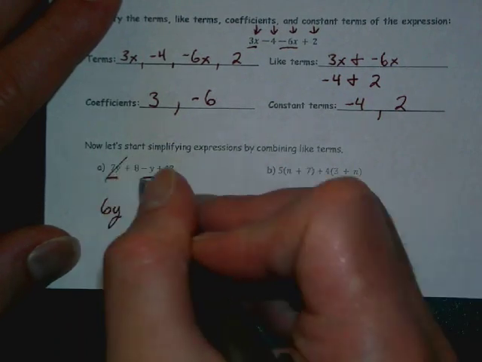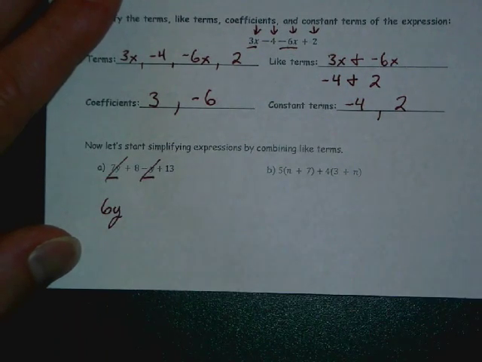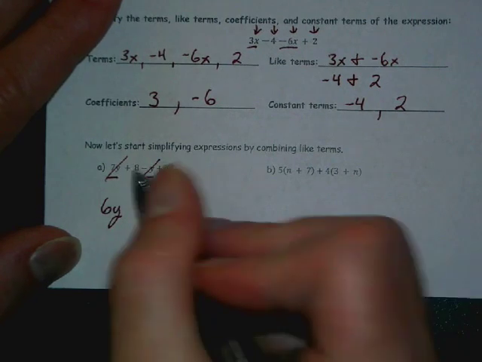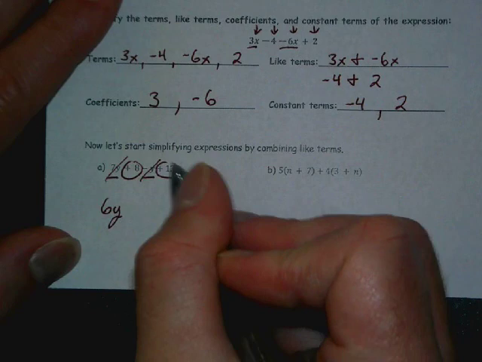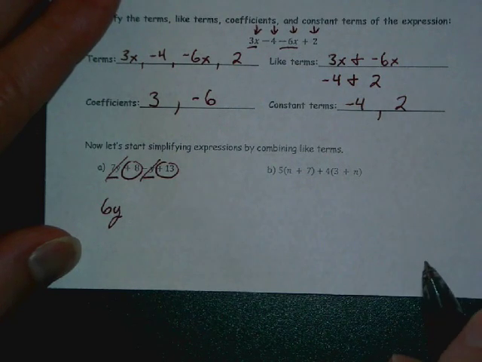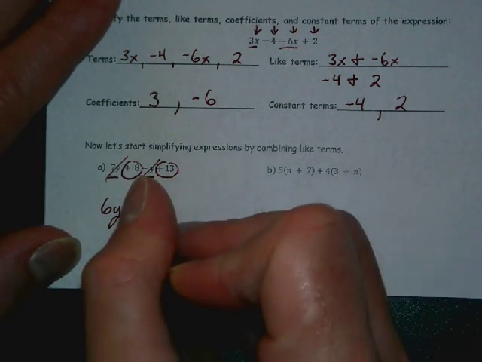6y. Okay, now you don't have to do this, but after I combine them, I cross them off. Because I know I've already combined those, I don't need to look at them anymore. So my other like terms here are 8 plus 13. So what does 8 plus 13 give me?